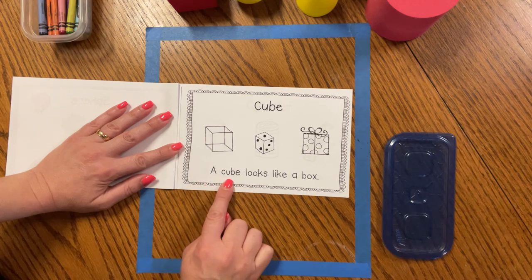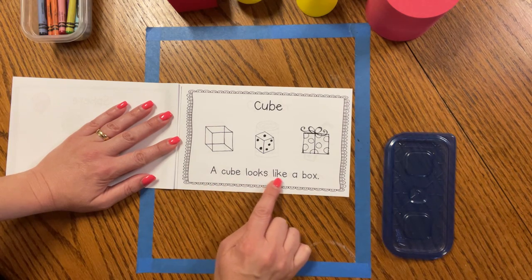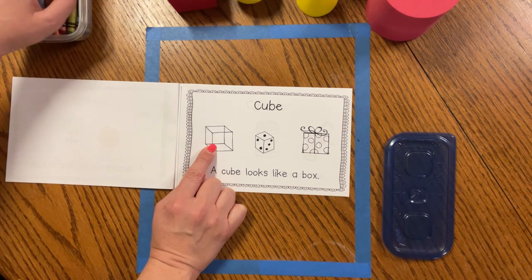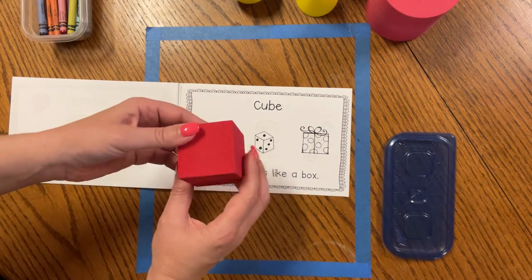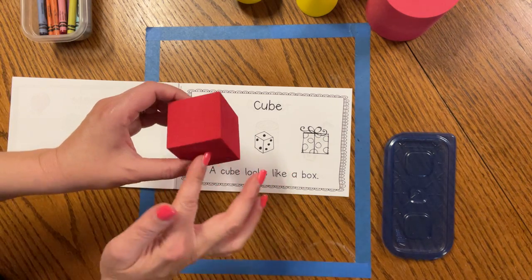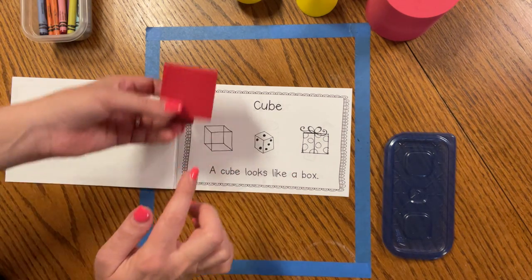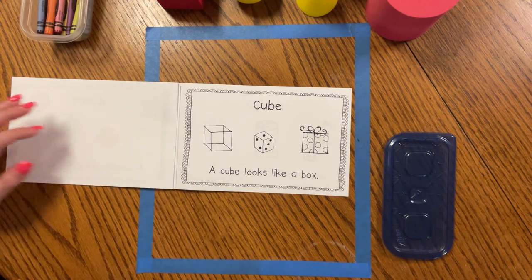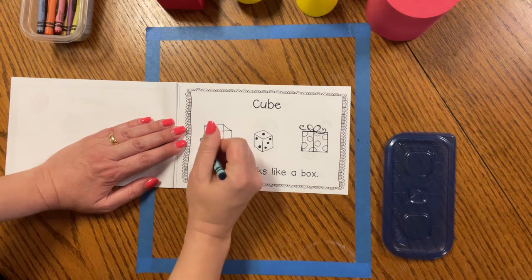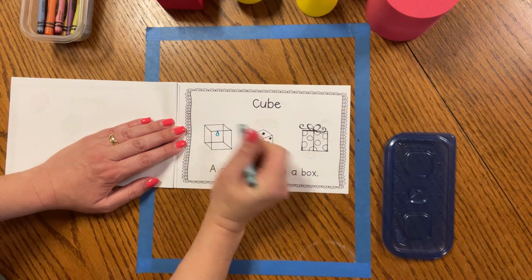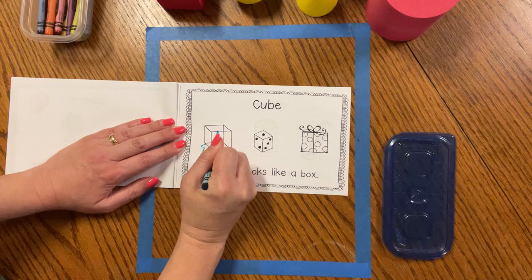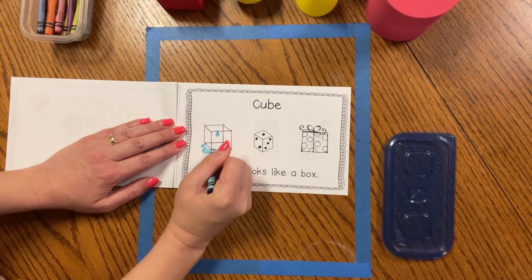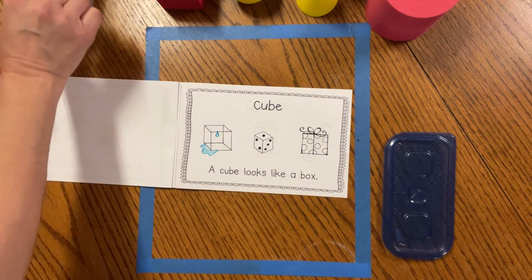Cube. A cube looks like a box. That's right. A cube looks like a box, and this is the figure. 6 faces. Those sides that are flat that look like squares. What else could a cube be? Let's turn this cube into an ice cube. Let's put like a little water drop on it and a little puddle like it's melting. A cube looks like a box or an ice cube or the dice, right?